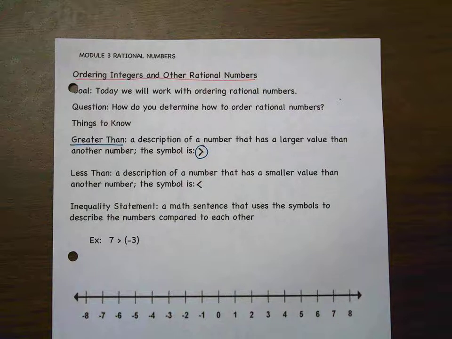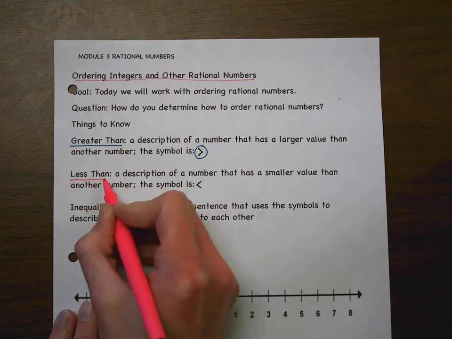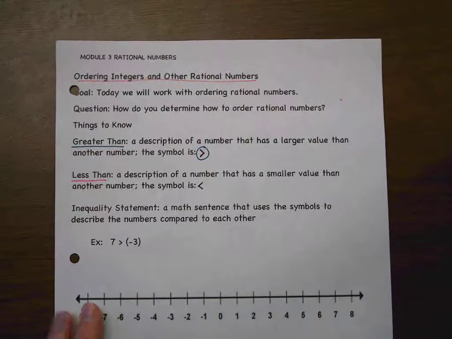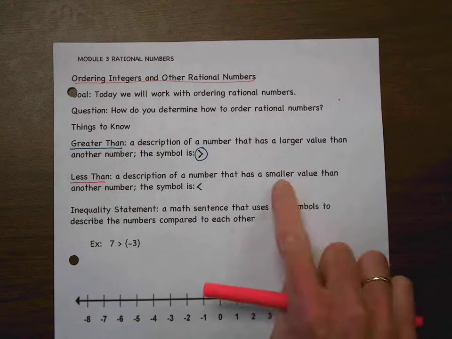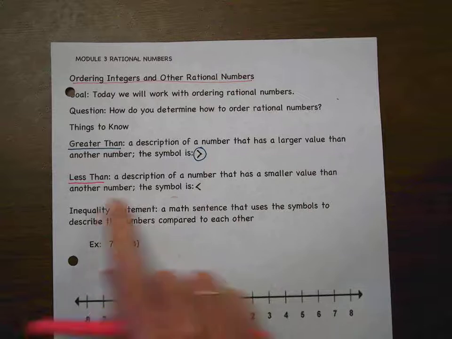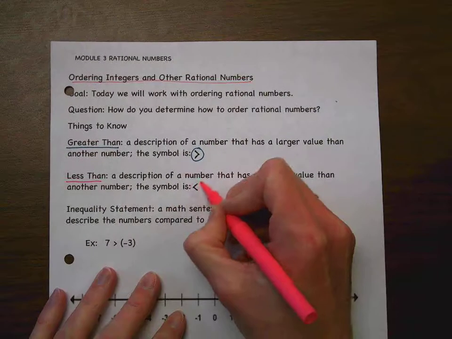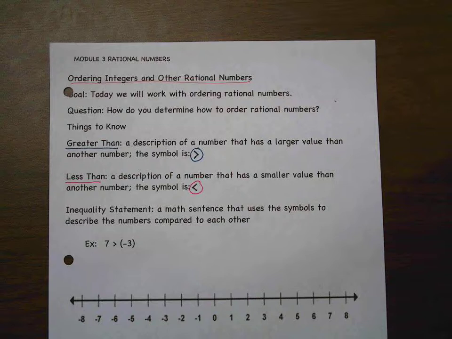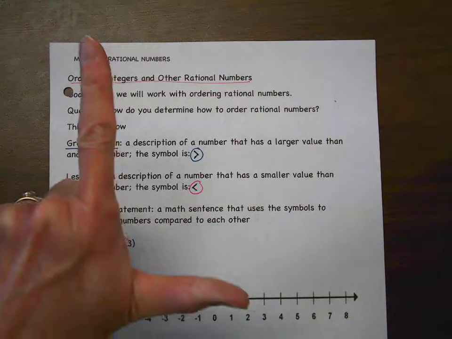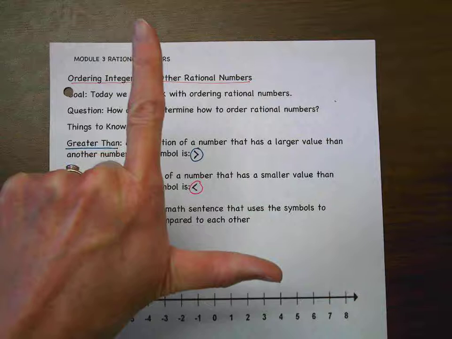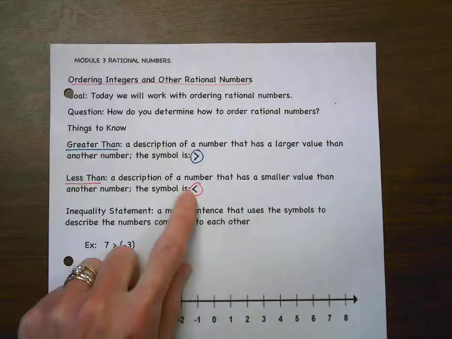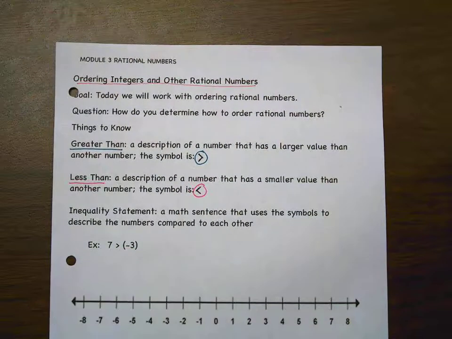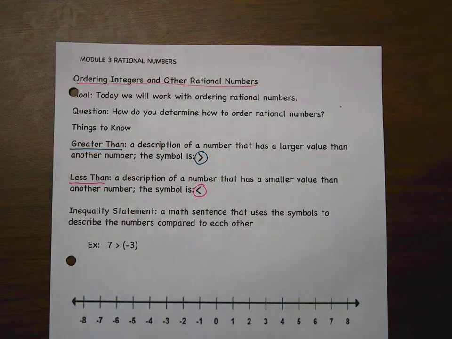Less than, which is the other vocabulary word we have to pay attention to, is a description of a number that has a smaller value than another number. The symbol that we use for less than looks like a capital L turned to the side. It looks very similar to that symbol. That's how I keep them straight, because a lot of kids get confused and need a tool to help them figure it out. Like I said, even at 41 years old, that little tool helps me.